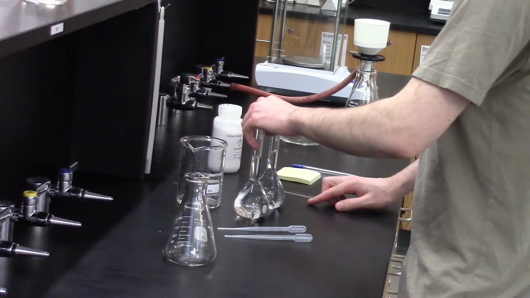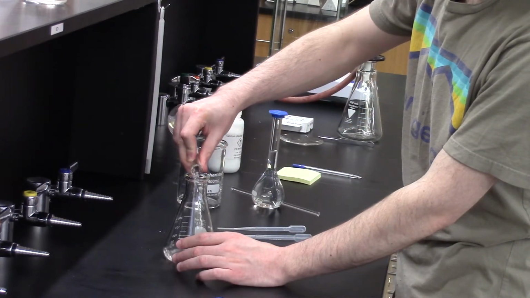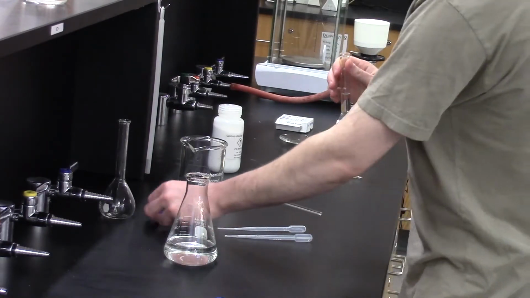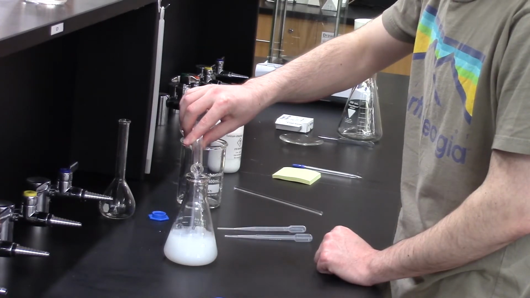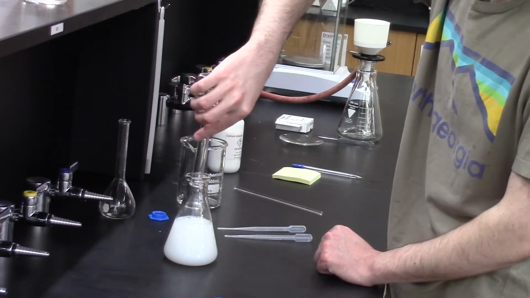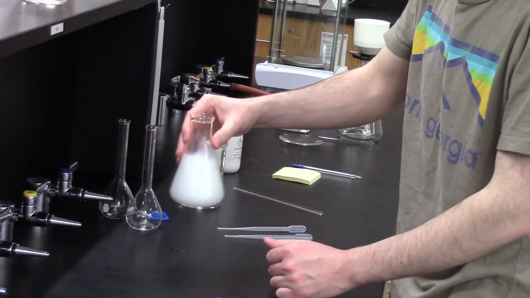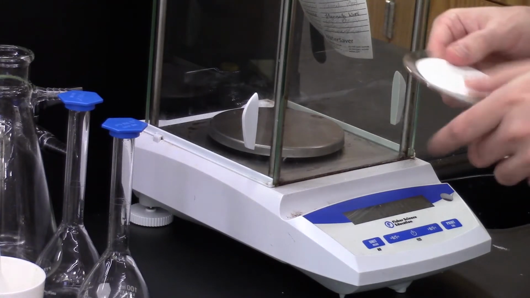Now we can combine our solutions to perform the reaction. I transfer the calcium chloride solution to a 250 milliliter Erlenmeyer flask. I now add the sodium carbonate solution to the same flask. Immediately, the combination of these 2 clear liquids produces an opaque white suspension. An insoluble solid has formed. I swirl the reaction mixture to make sure both solutions mix together and completely react.